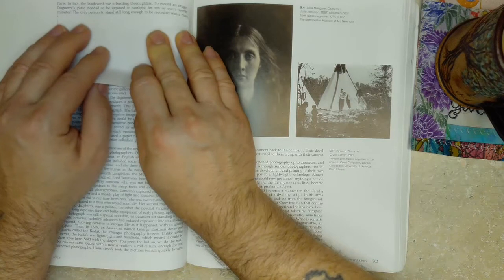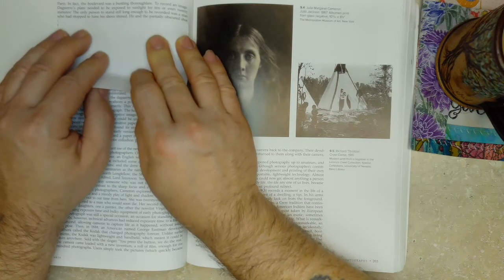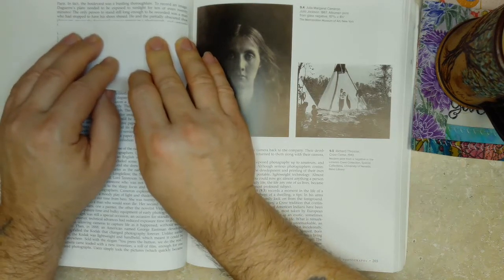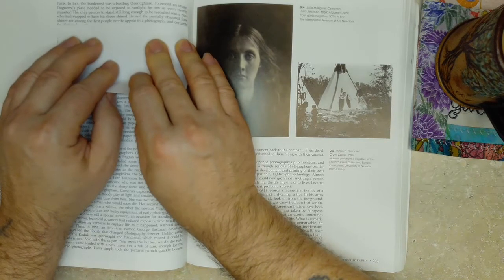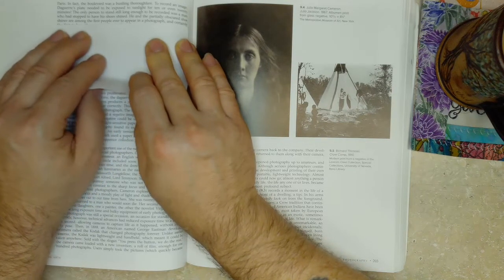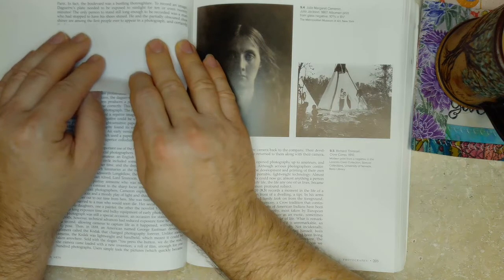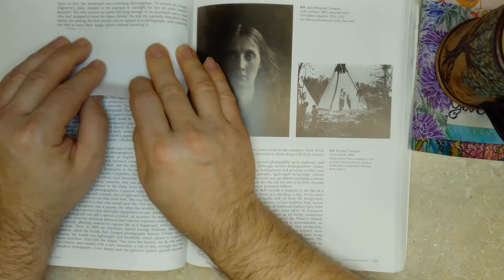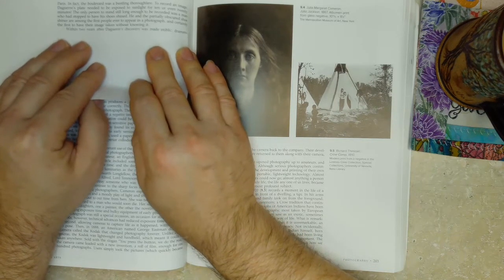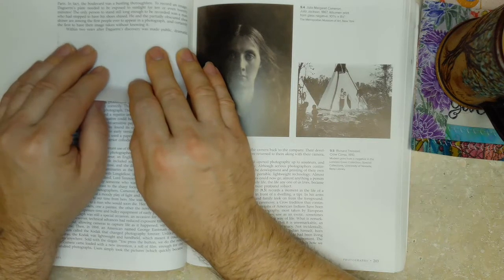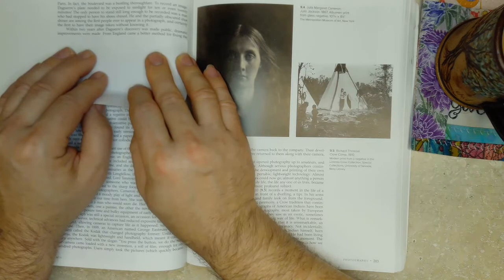The only person to stand still long enough to be recorded was a man who had stopped to have his shoe shined. He and the partially obscured shoe shiner are among the first people ever to appear in a photograph, and certainly the first to have their image taken without knowing it.